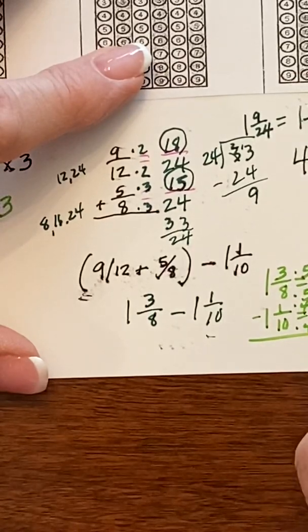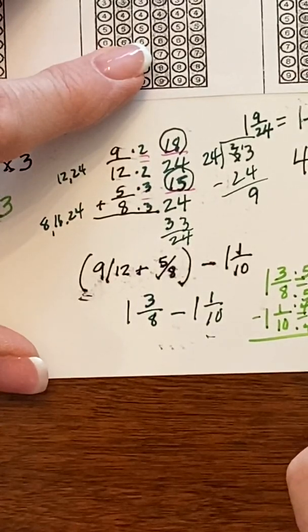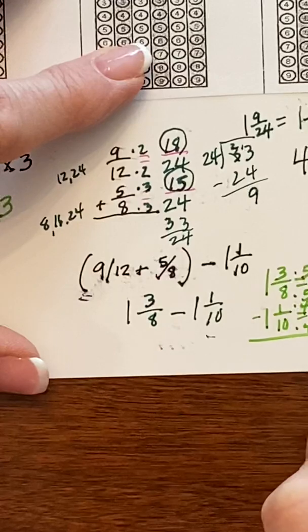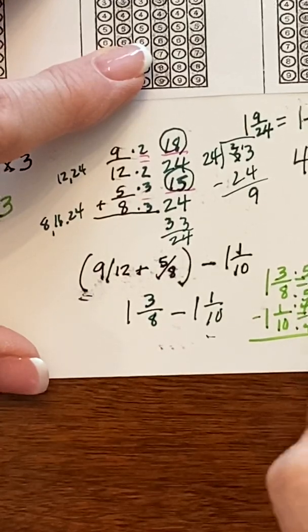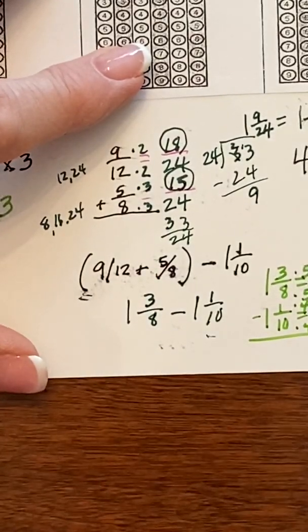And the 15 minus the 4 equals 11 40ths. The 1 minus 1 is nothing. So my answer is 11 40ths.